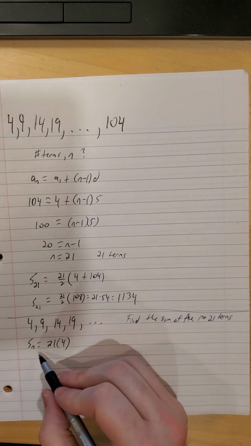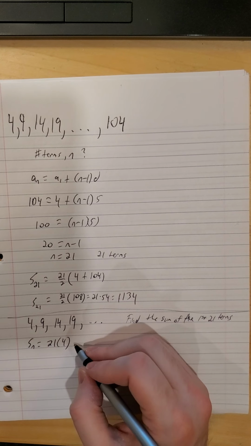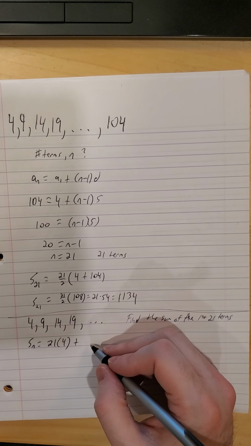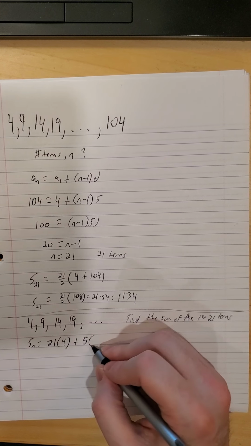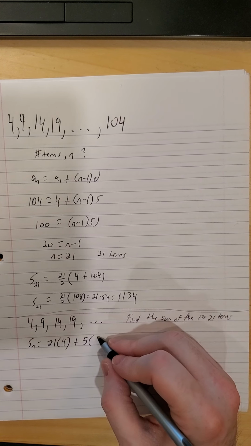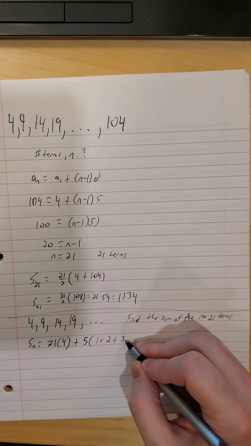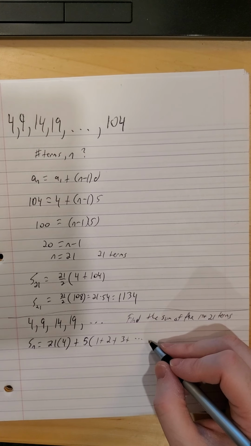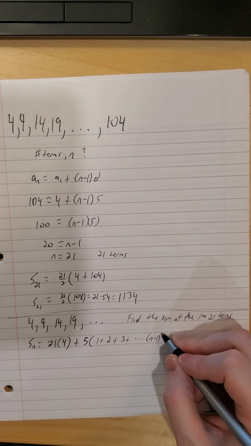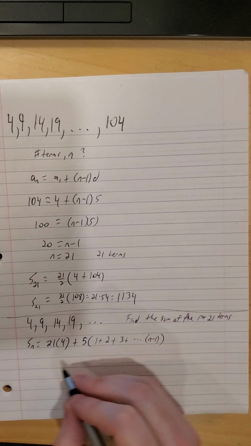So each of the terms was a sub 1 plus something else. Our common difference was 5. And then we had 1 of those, plus 2 of those, plus 3 of those, all the way to n minus 1 of those. N here, though, is 21.